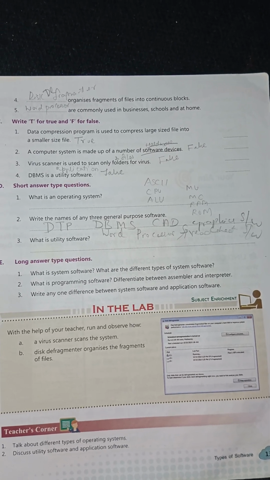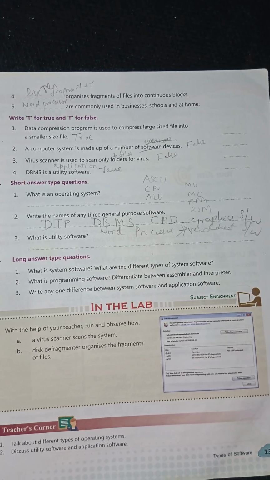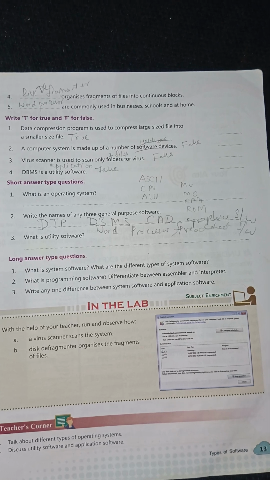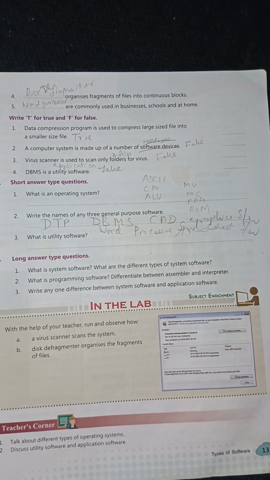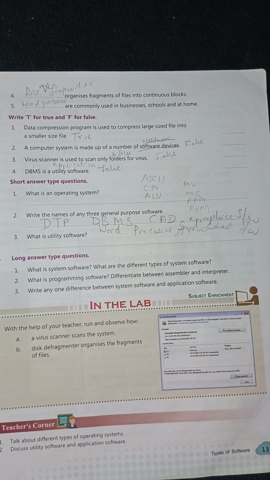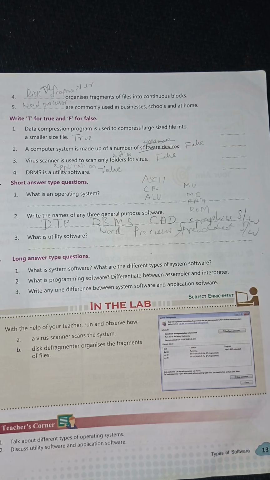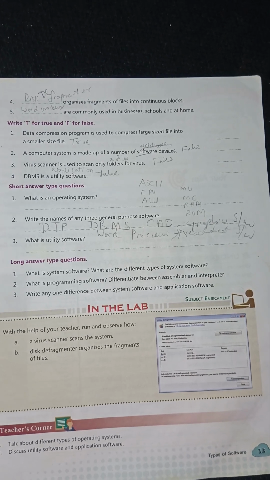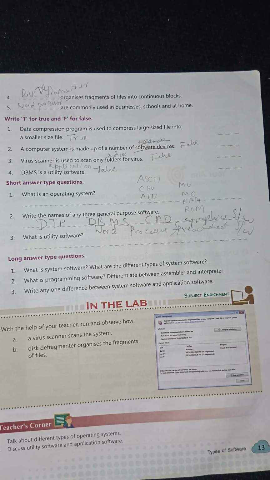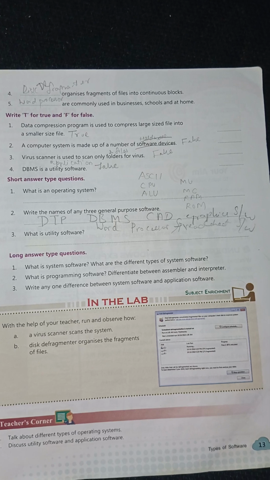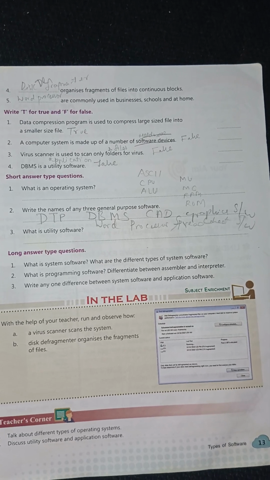What is an operating system? An operating system acts as an interface between computer hardware and user. Write the names of any three general purpose software. DTP, that is desktop publishing. DBMS, database management system. CAD, computer aided design. And spreadsheet, multimedia, etc. What is utility software? Utility software is software that helps maintain the computer hardware, application software and operating system. It includes backing up the data and the defragmenter, etc.